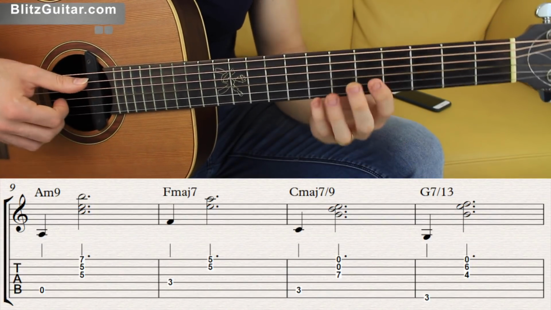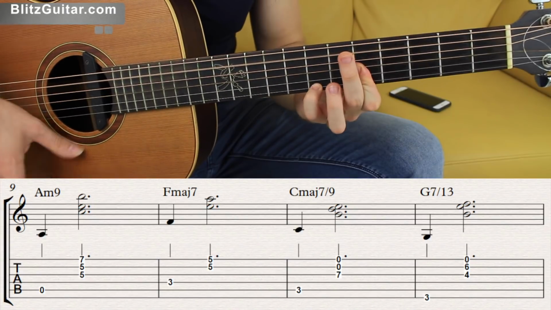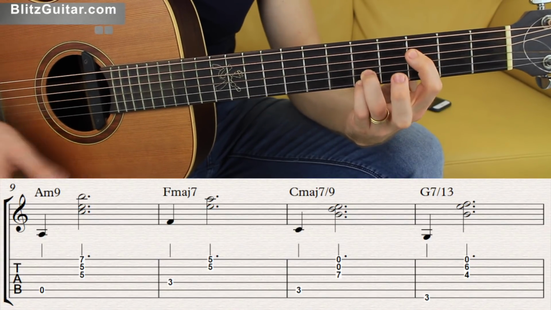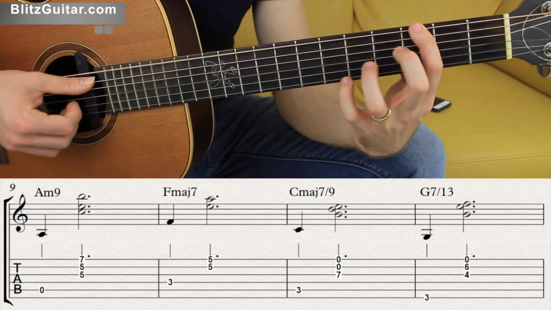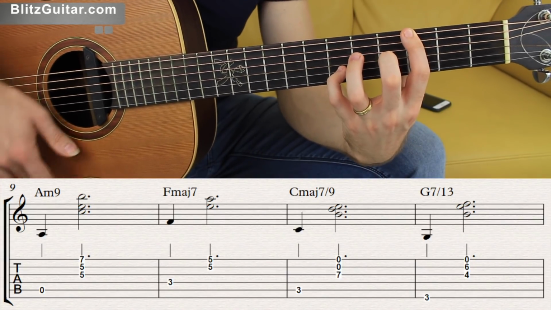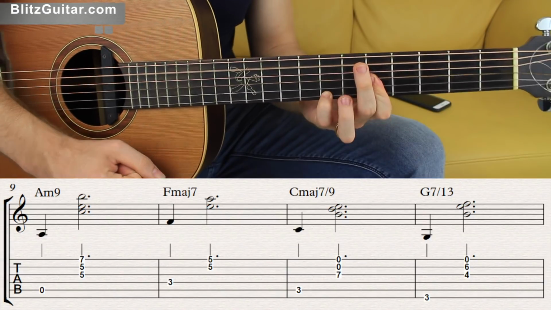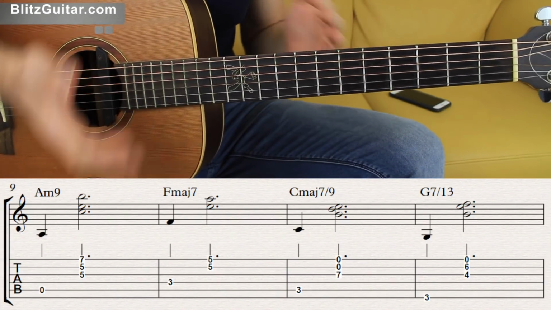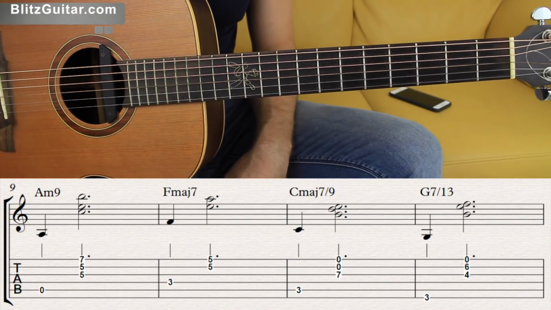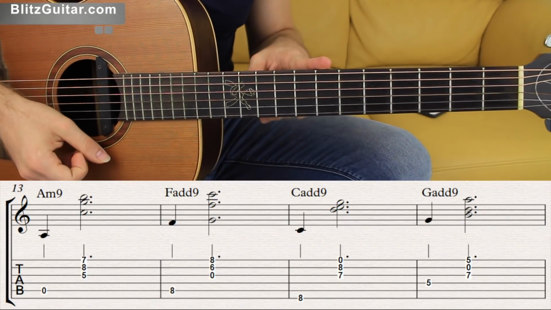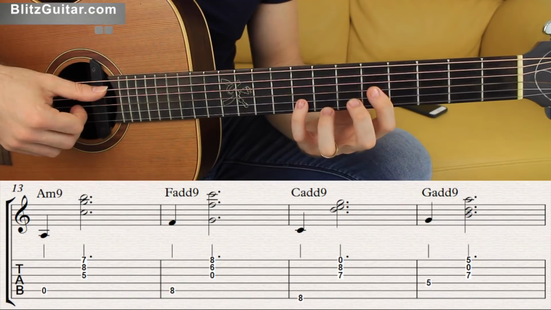Beautiful chord. So A minor, F major 7, and C, and G7. Also, an example of combining open strings with fretted notes. Now let's check the example number 4. Now the example number 4 is going to sound like this.